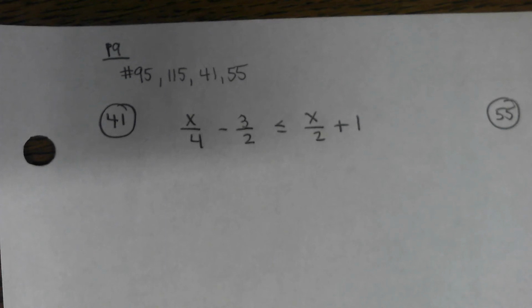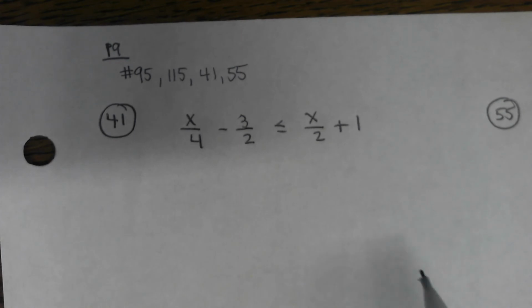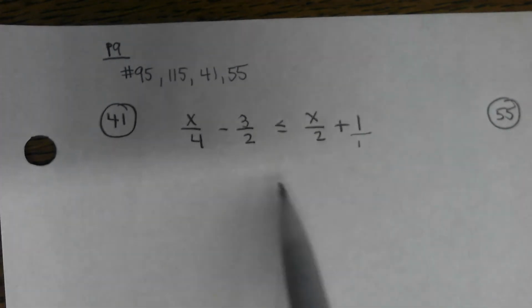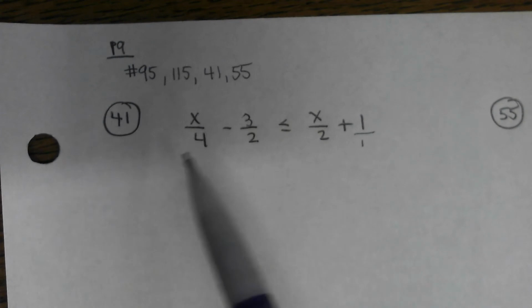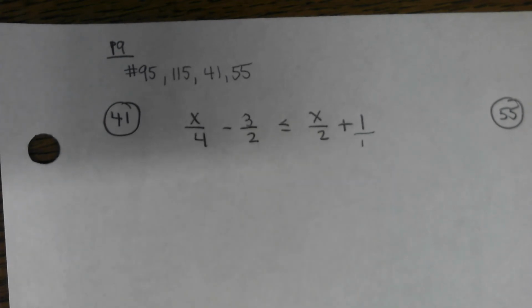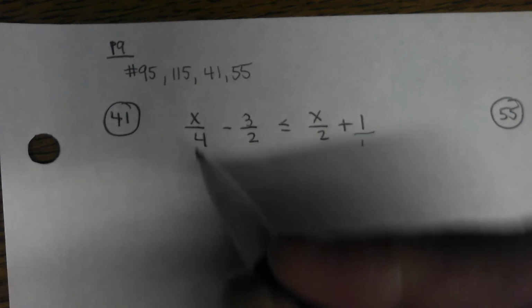Number 41 is essentially just a rational equation. You could get a common denominator all the way across, or you could clear fractions and multiply both sides by the least common multiple of the denominators. I think that's what I would do. I think I would multiply both sides by 4 just to clear everything.